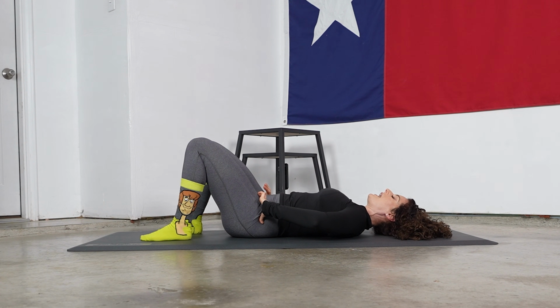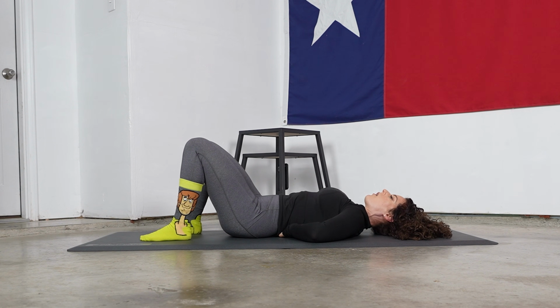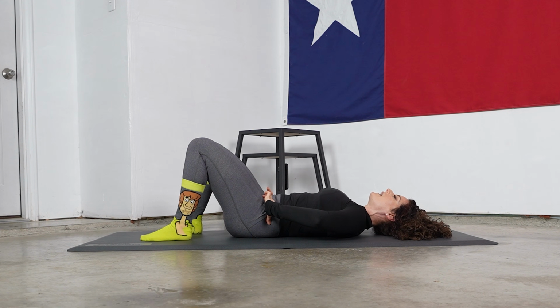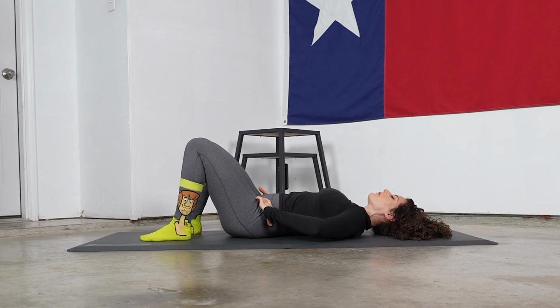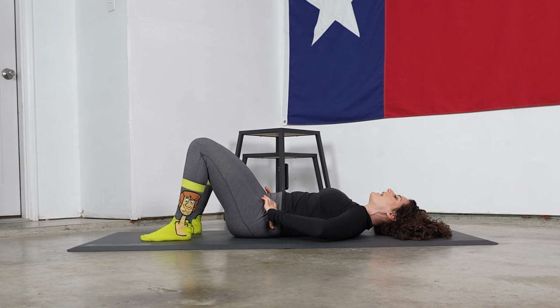Now you're going to rotate again, going down at 6 o'clock, again creating that arch in your back, rotating back up to 12, back at 3, and then back at 9. You're going to do this continuous round of movement for 30 seconds. And you're going to repeat this for one more round.